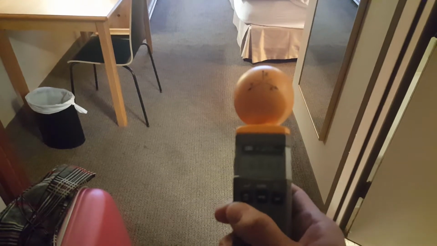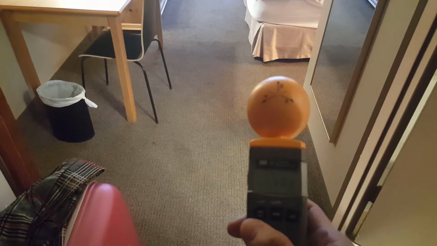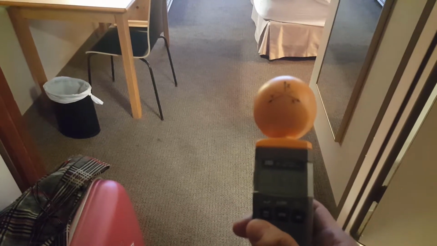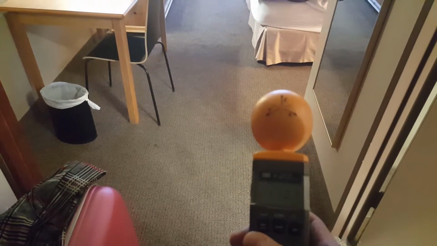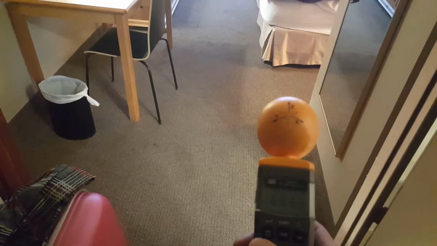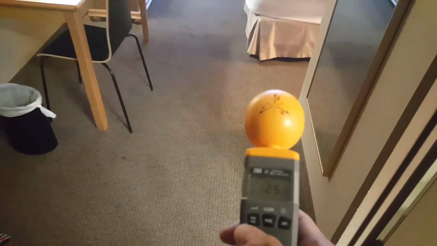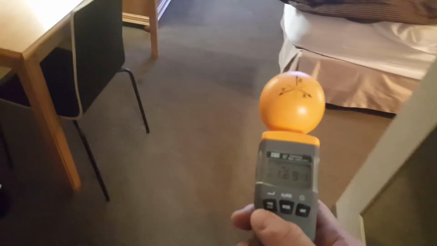We will demonstrate to you how to use this radiation device. As we enter the room, you can see the device is showing 700 microwatts per meter square, which is equivalent to 0.7 milliwatts per meter square. During this video, we will be using milliwatts per meter square to show the measurements.